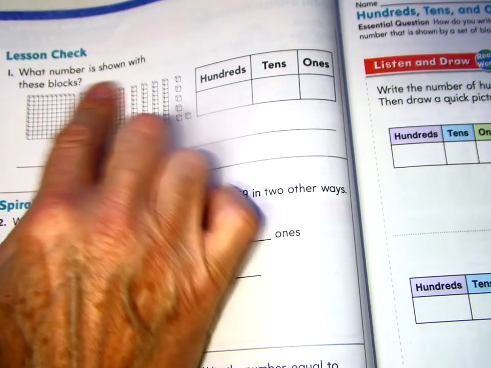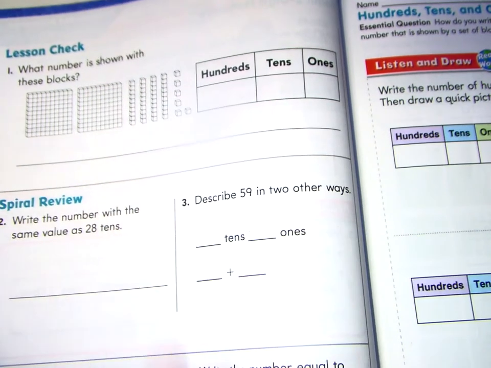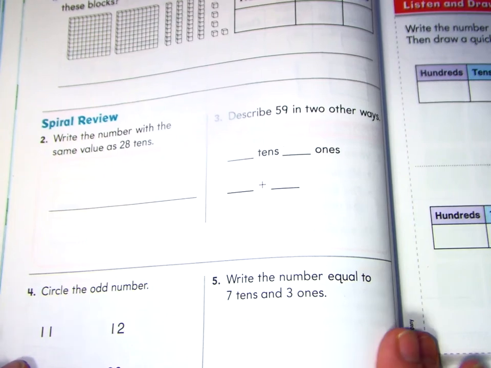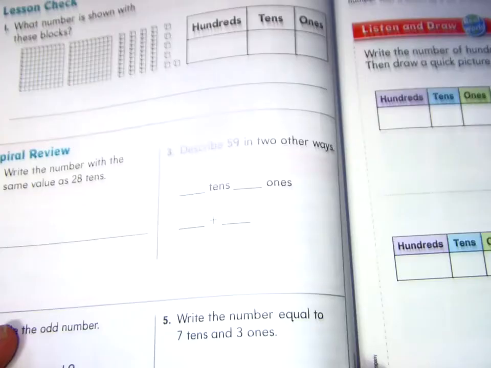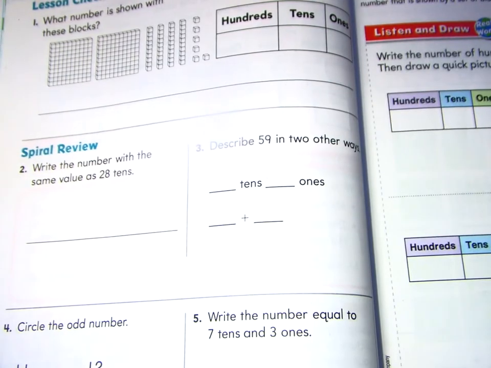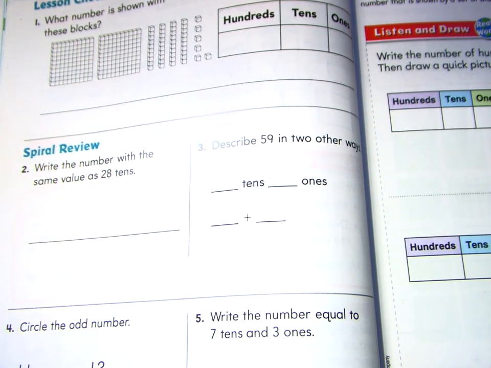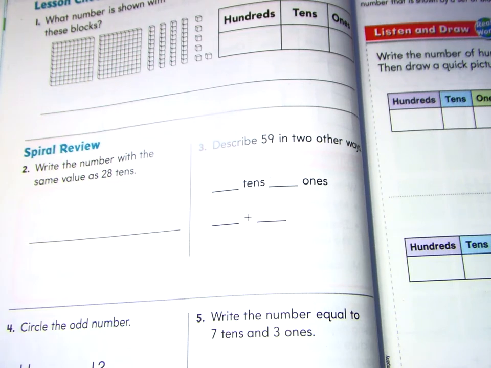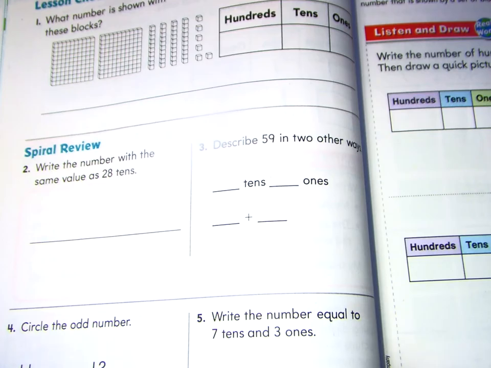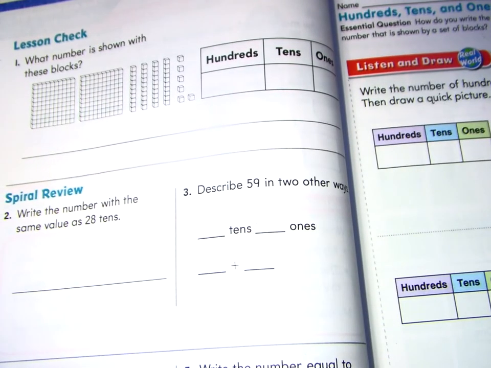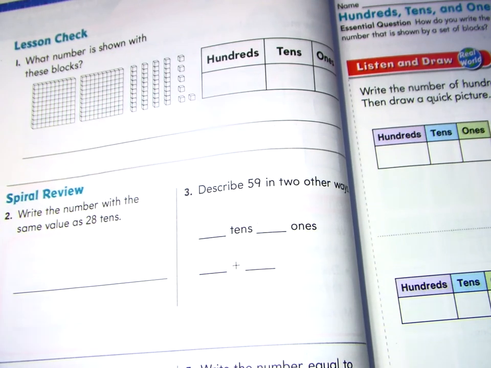What number is shown with these blocks? You try this on your own. Try reading and doing this whole page on your own. En español o inglés, es como un tipo de examen. Por eso, pause the video, para el video, para hacer el trabajo. Y después puede repasar a ver cómo hiciste. You can see how you did after you pause the video. So pause the video and do all the problems. Okay, did you do them and you're starting up again? If you finish, you can start up, and there we are.